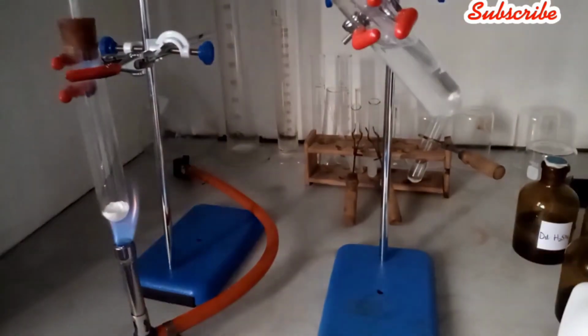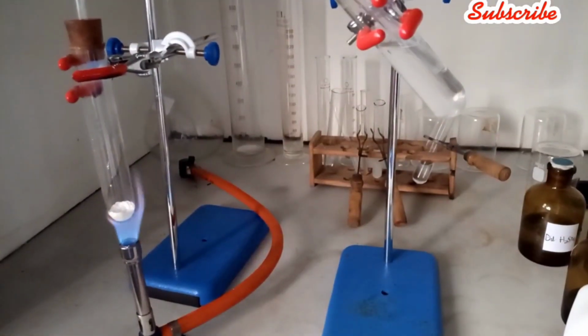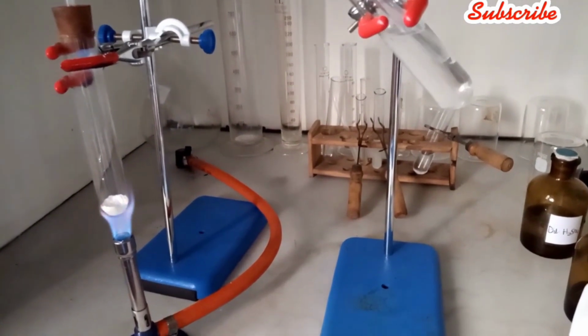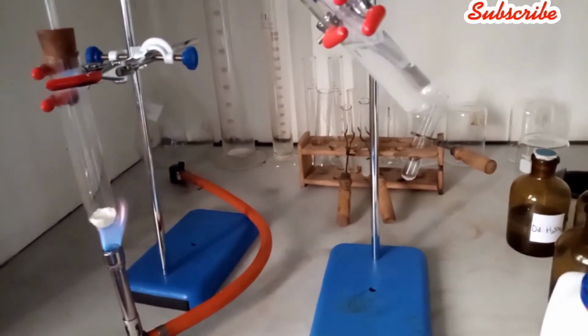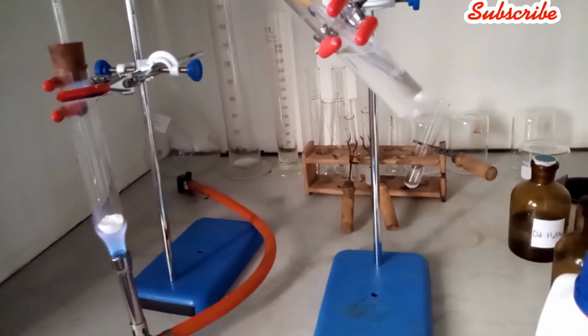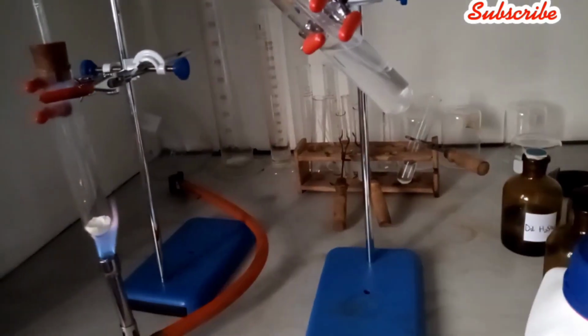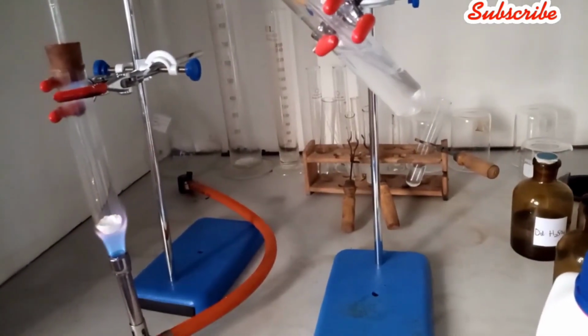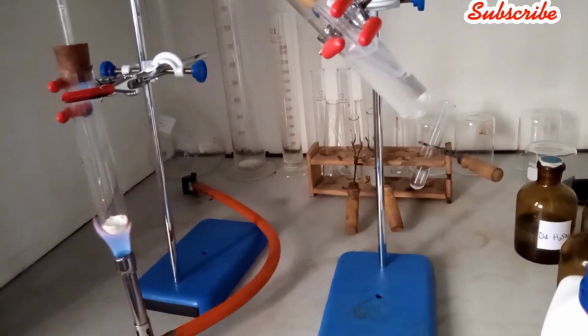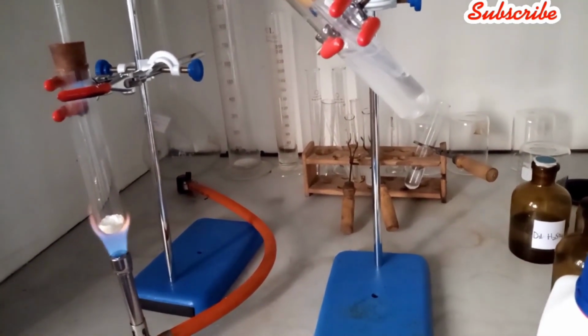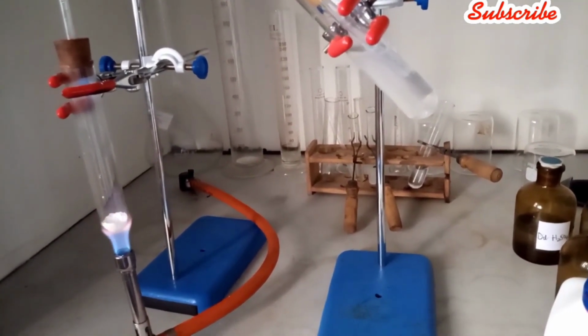So you can observe the gas going into the lime water now. And gradually you observe that the lime water is turning milky, as you can see clearly from this demonstration.